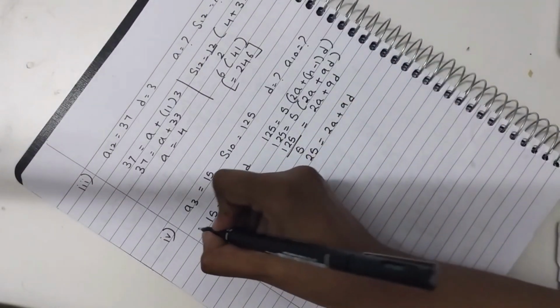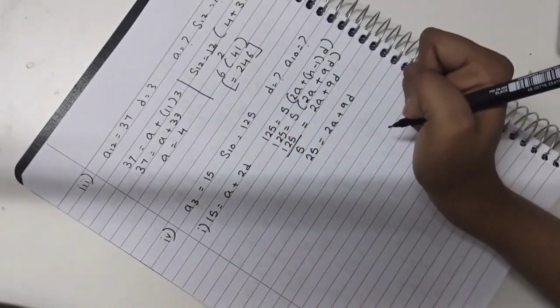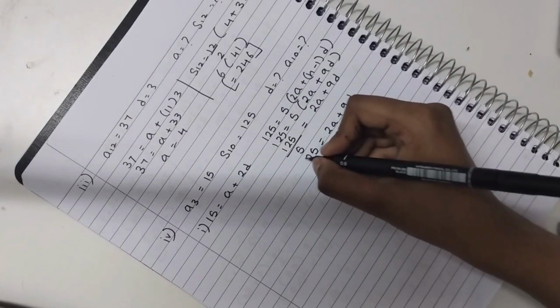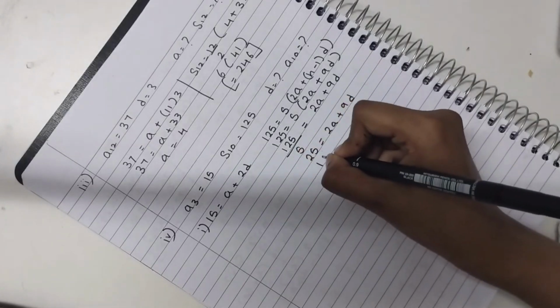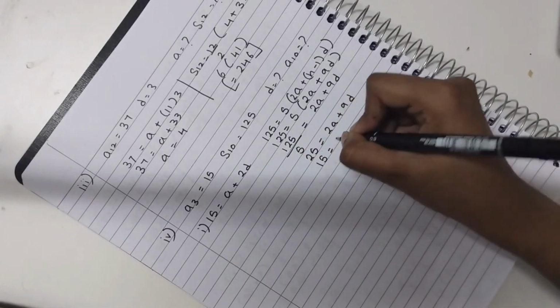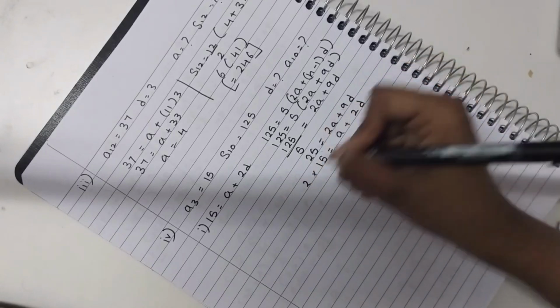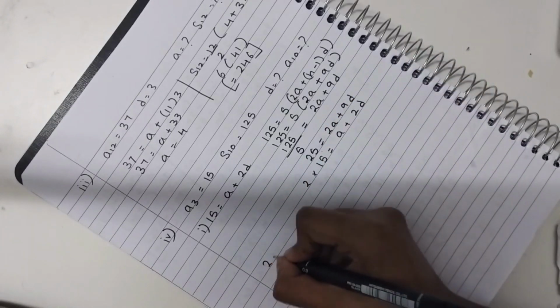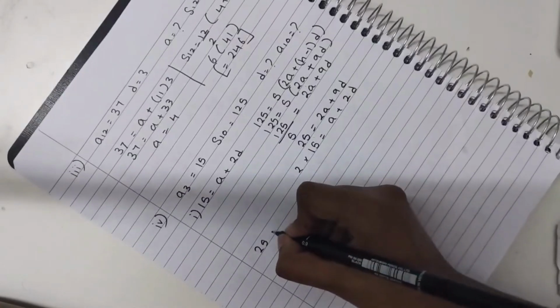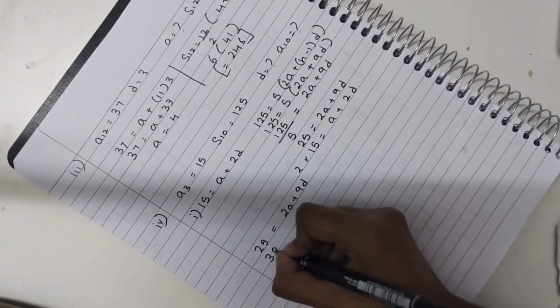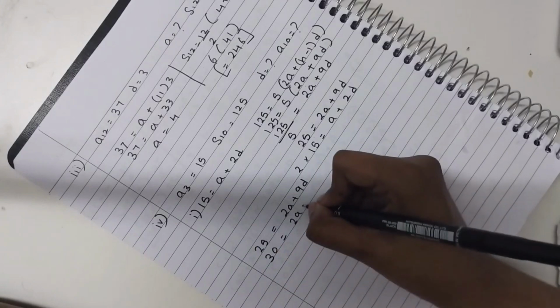And the first equation we have is 15 is equal to A plus 2D. So using the elimination method, we can write the first equation here. So 15 is equal to A plus 2D. So let us multiply the second equation times 2. So we will get 25 is equal to 2A plus 9D, and 30 is equal to 2A plus 4D.